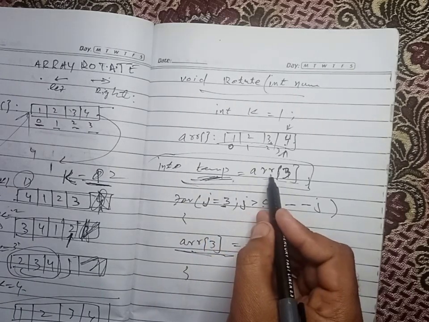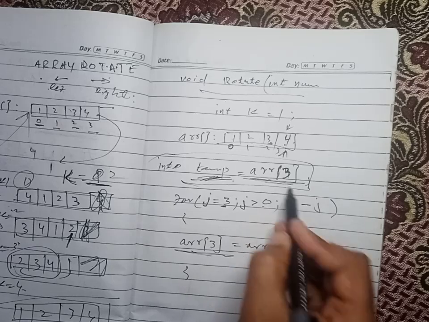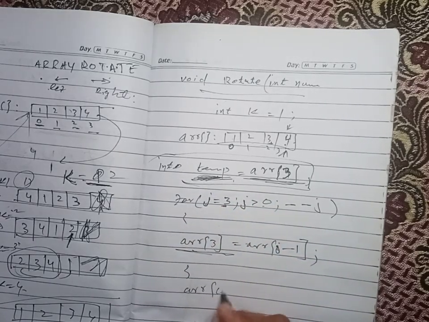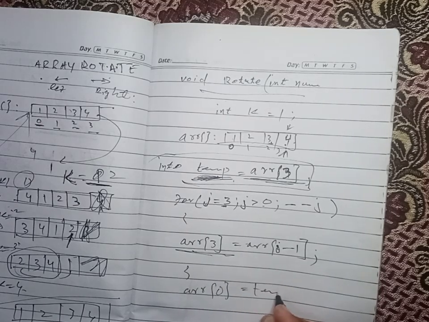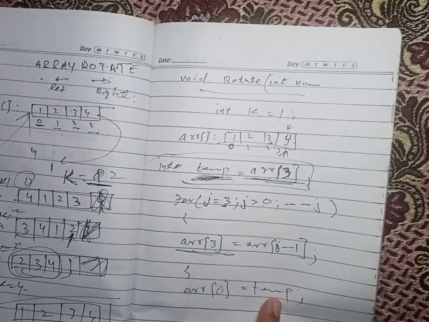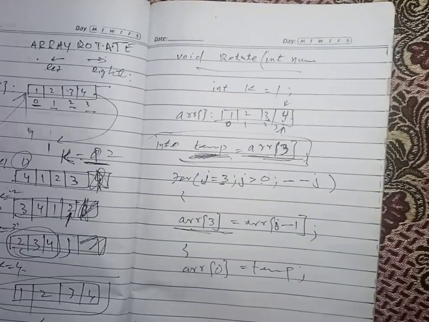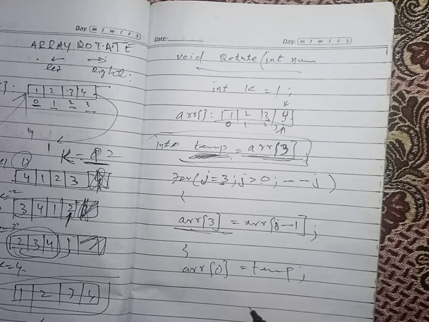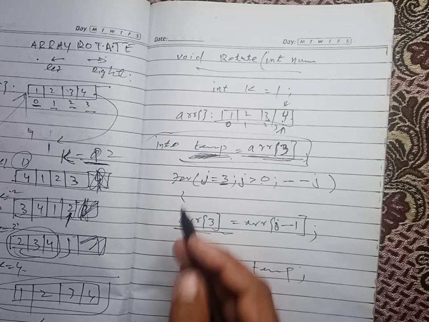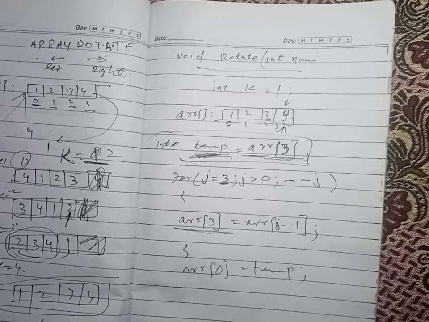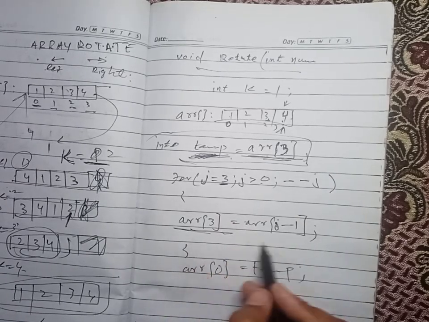Now what we have to do, we have to store at the initial position the value which is stored in temporary. Now the temporary value is stored at the initial position. So, have a look over the whole process of this loop. What is the loop doing and what is the block doing?